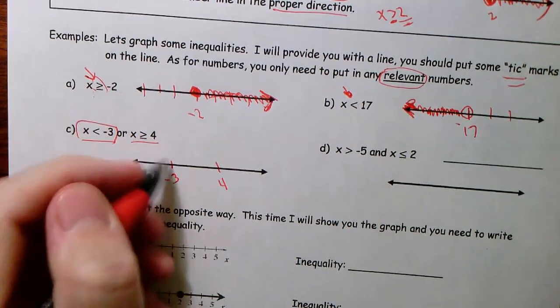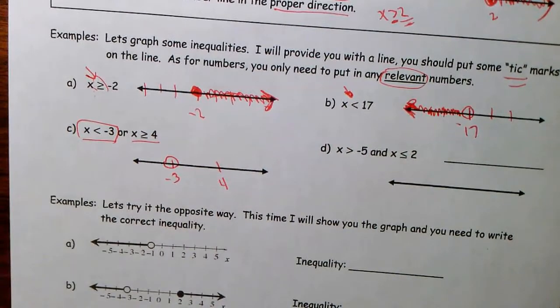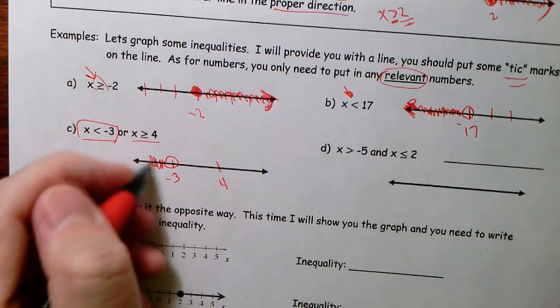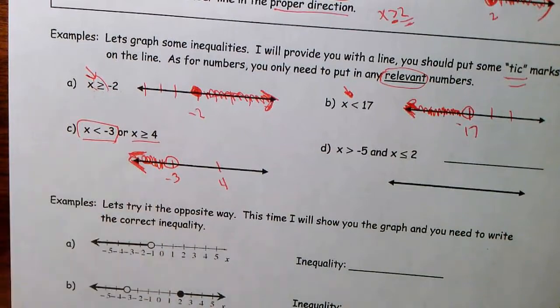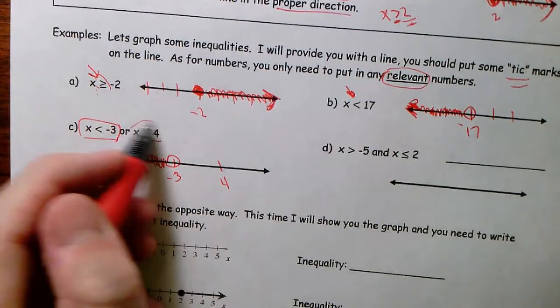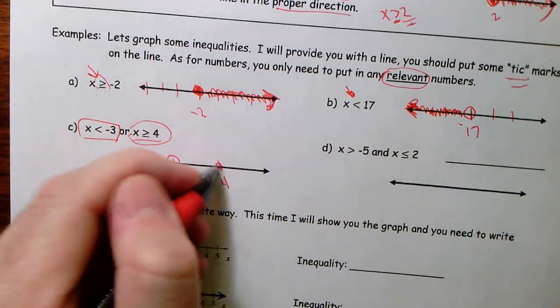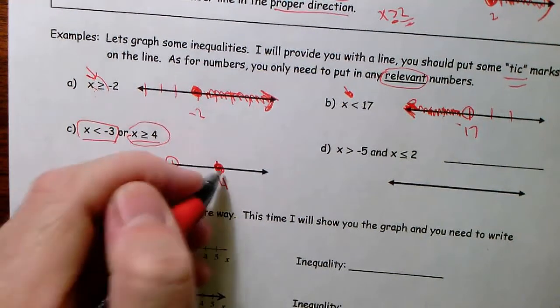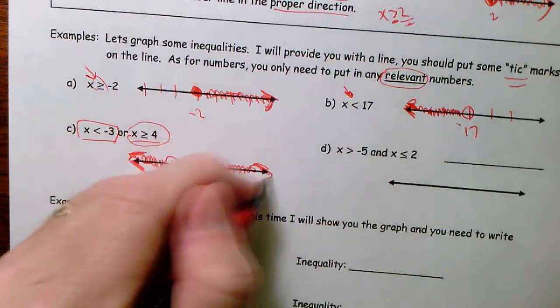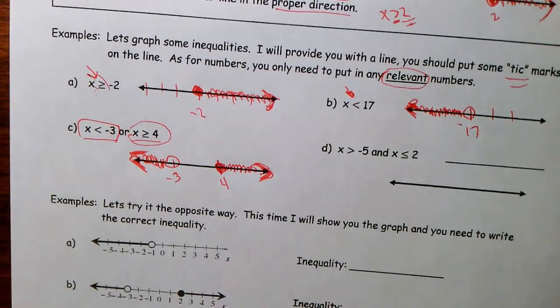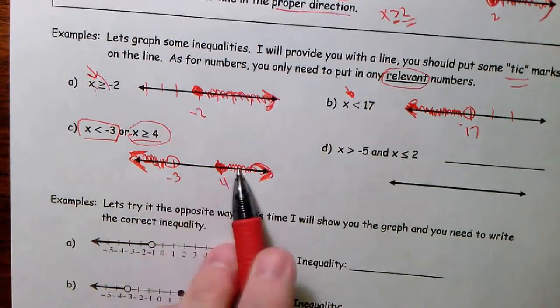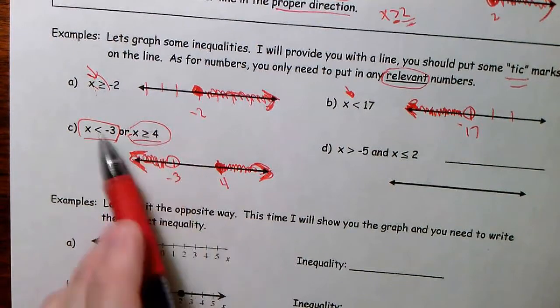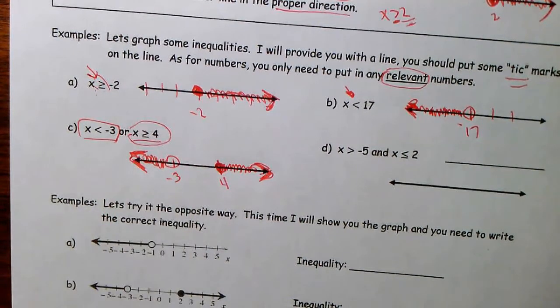So less than -3 would be an open circle because it's not or equal to, and I would shade all the numbers that are less than -3. Greater than or equal to 4 would be a shaded circle at 4, because it's or equal to, and I want to shade all the numbers greater than, so that would be to the right. So see how I have two areas because there are two inequalities. This is the way an or almost always looks, unless the answer is all real numbers.